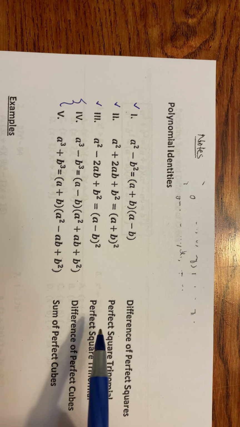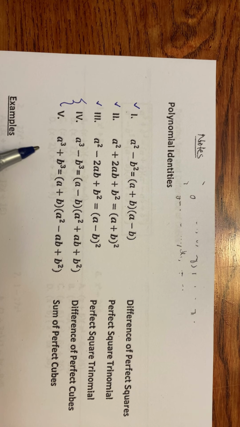Sum and difference of cubes. Okay, these are perfect cubes, both of them. One's a sum, one's a difference. And you'll notice that basically the first set of parentheses is just the cubed root of each term. I'm going to write down some perfect cubes in a minute. Cubed root of a cubed is a, cubed root of b cubed is b.